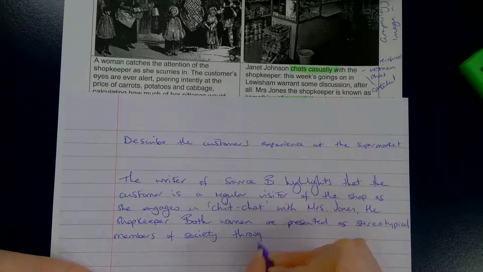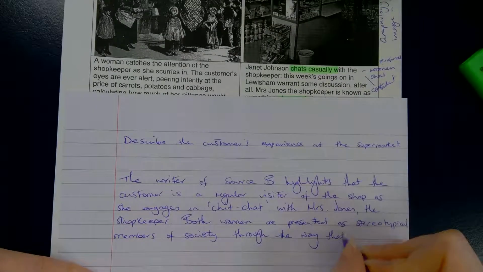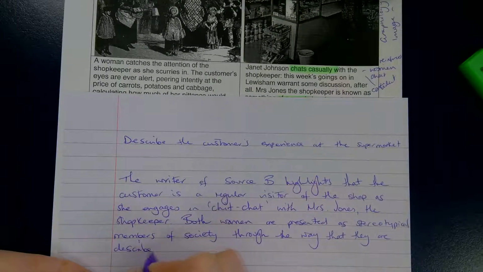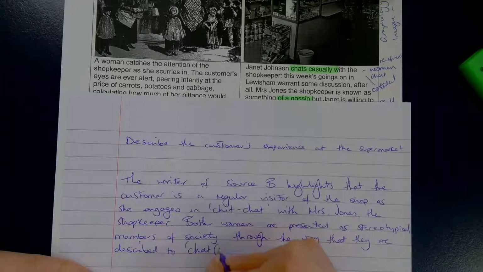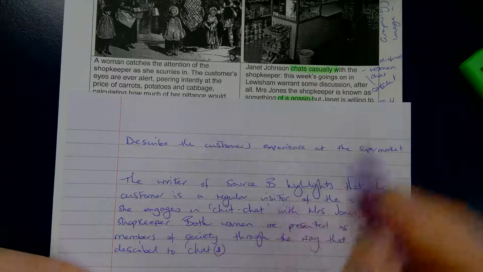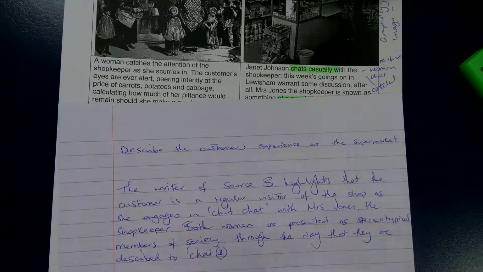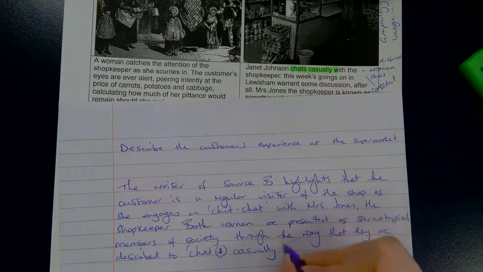Through the way that they are described to chat, I'm going to put the S in a bracket because I've taken it out of the quotation to fit my sentence, casually together.